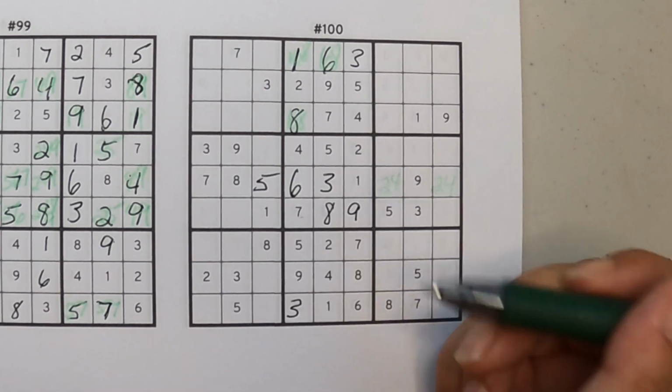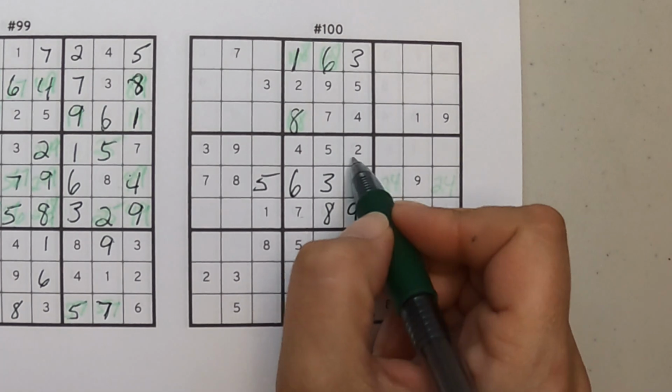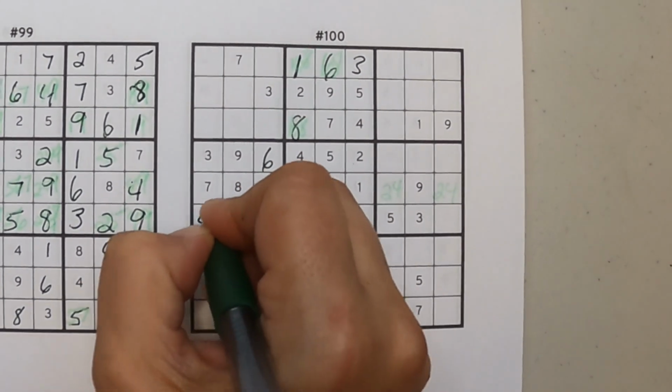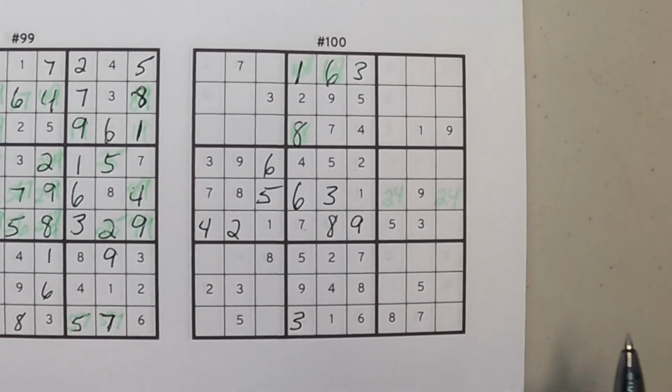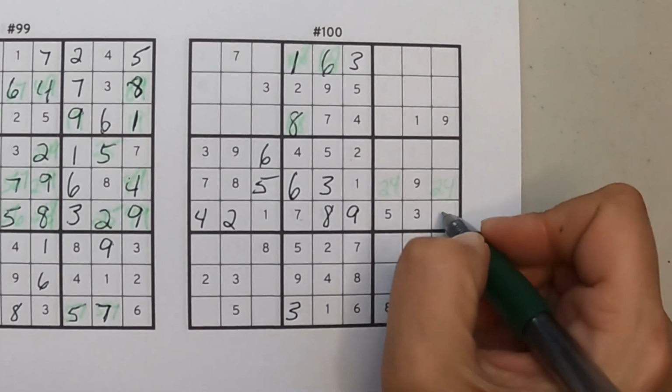For this box now, we're missing 2, 4, and 6. We've got 2 and 4 here, so this is our 6. 2 here, so 4, 2. For this row now, we've got 1, 2, 3, 4, 5. We're missing a 6.